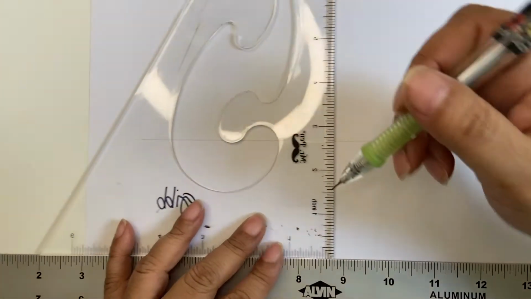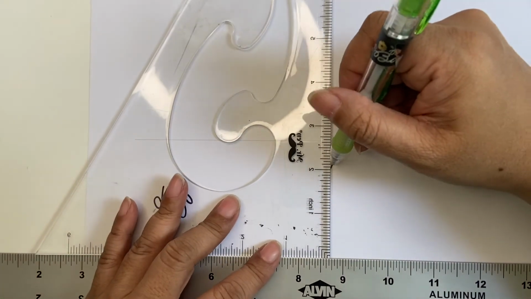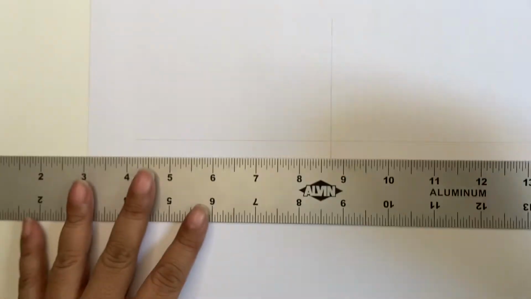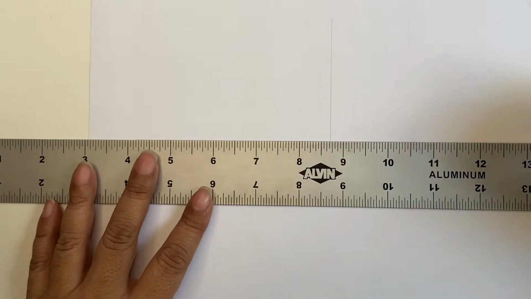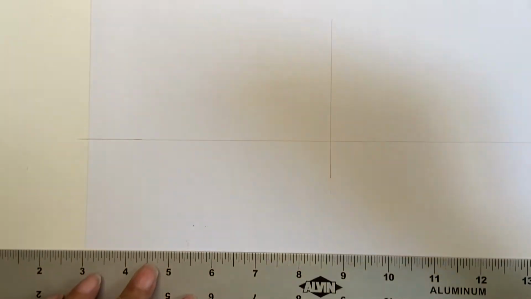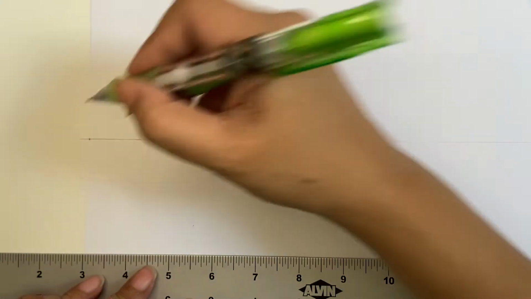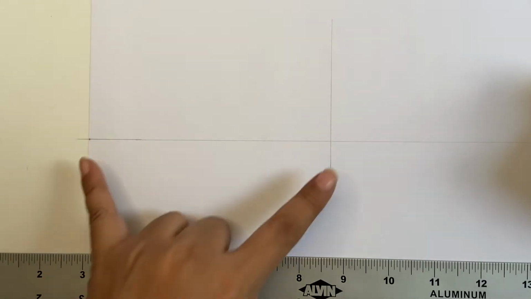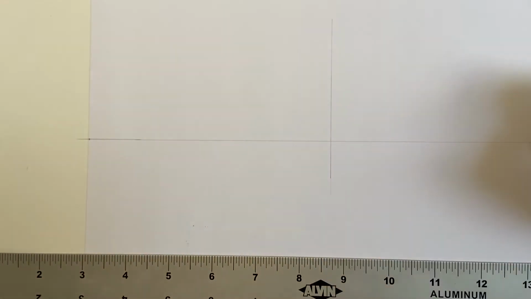You're going to have your horizon line. Then you are going to draw a corner here. And then you're going to establish two vanishing points, one to the right and one to the left. So this one's going to be my left vanishing point, and the right vanishing point is off to the right.